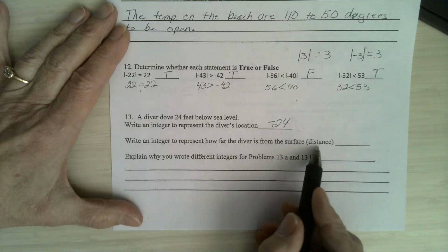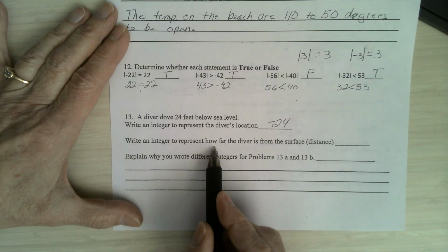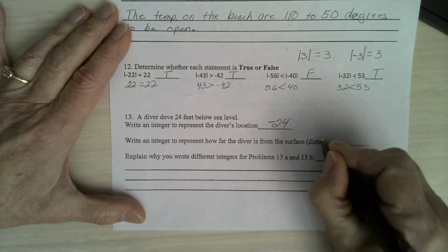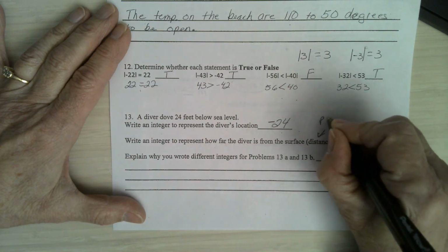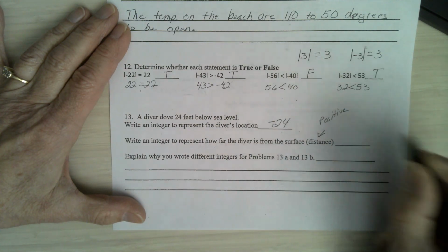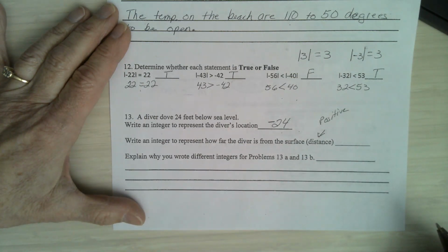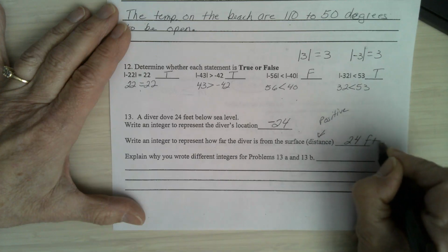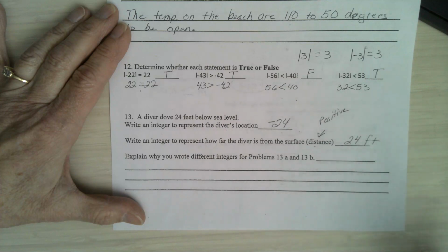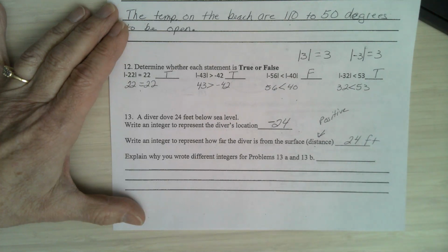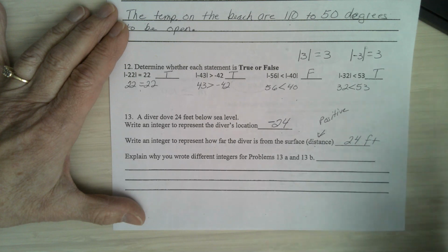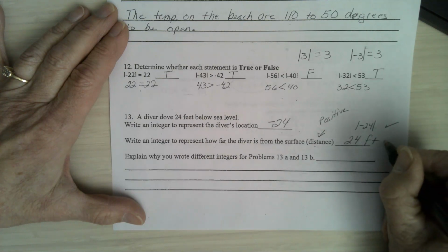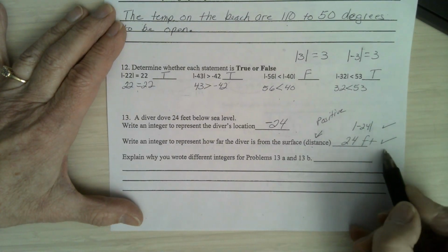Now, in this one, they want a distance. Write an integer to represent how far the diver is from the surface. Now, distances are positive numbers. A distance has to be positive. Okay? So what's the distance from the surface? 24 feet. Nope. This is a distance, and I just said distances can't be negative. So for mine, I wrote negative 24, but I did the absolute value. Okay. Still be correct? Yes. If you wrote this down, this would be correct because that equals this. This could be correct and this could be correct.